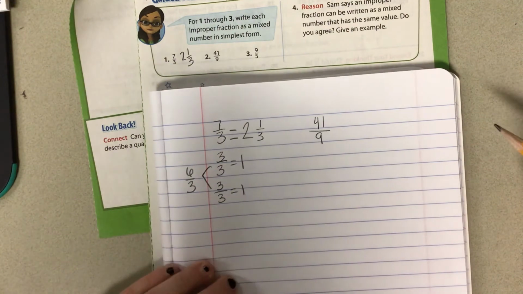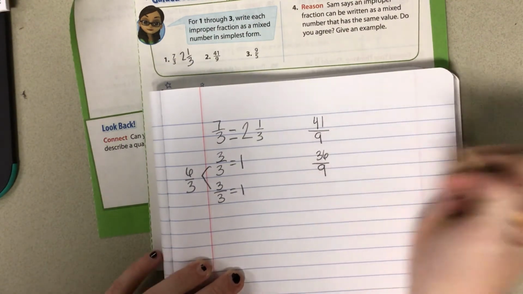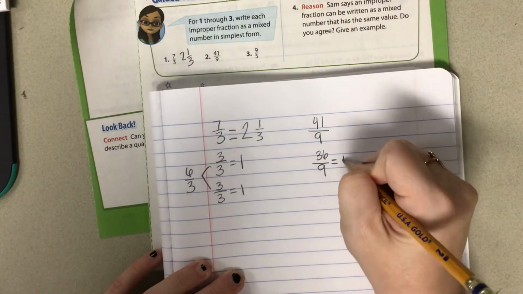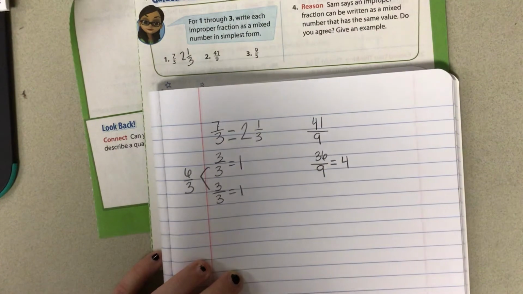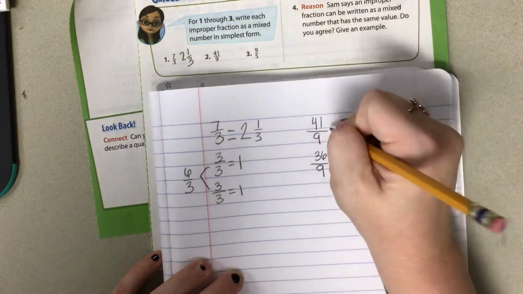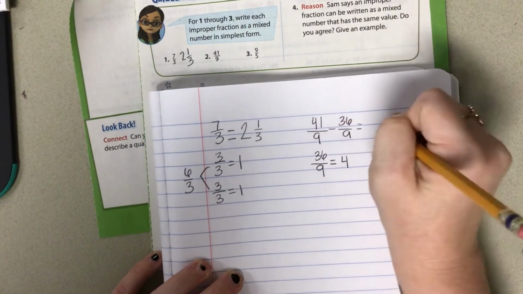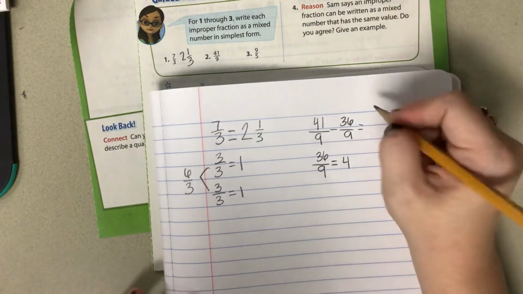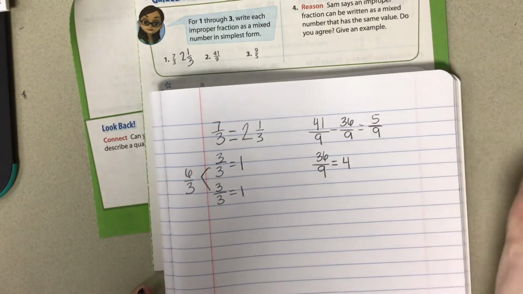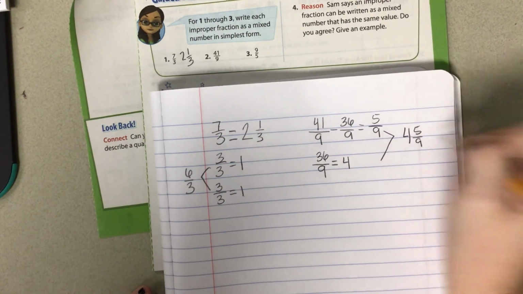45 is too high. So I know that I can pull out 36/9, which would give me 4 wholes because 4 times 9 is 36. So now how much is left over? So 41 ninths minus 36 ninths would be 41 minus 36, that would be 5 ninths. So together I have 4 and 5 ninths.